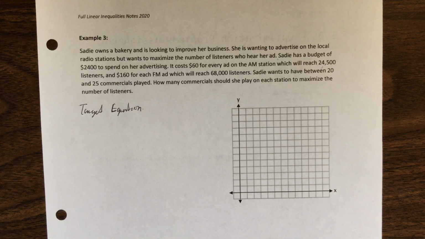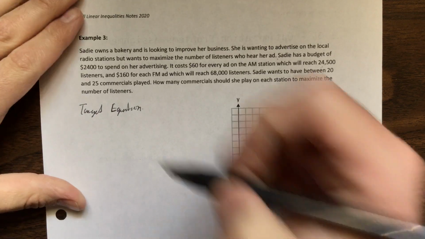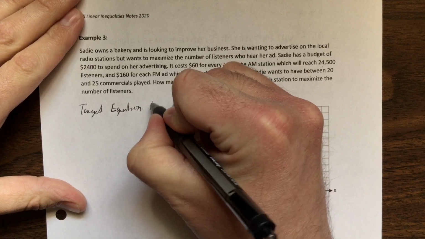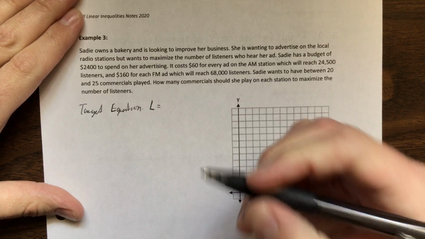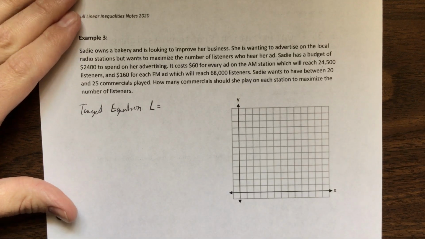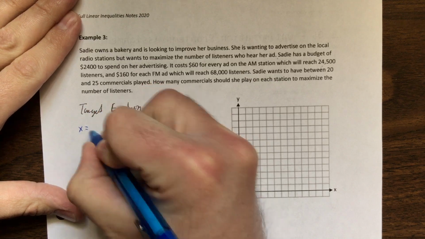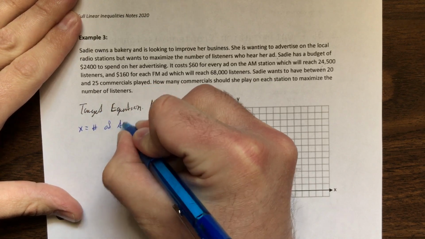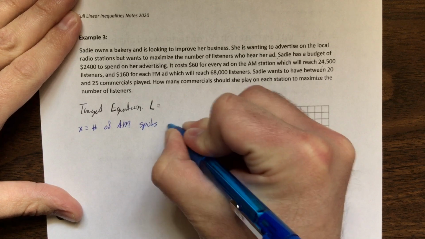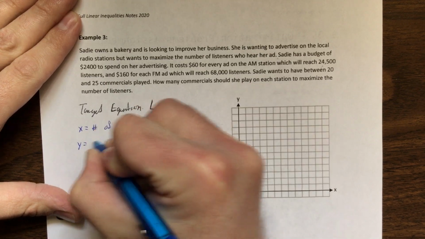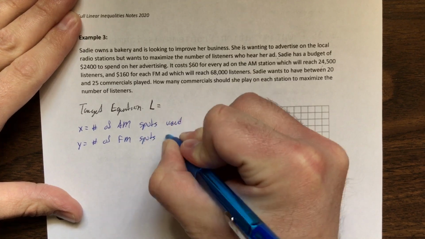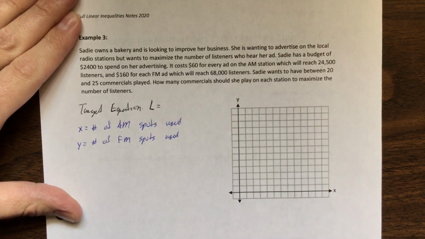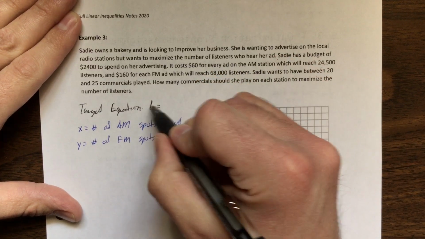Okay, so what we need to do is figure out how many she can do based on her budget. Well, our target is all about listeners, so I'm going to call it L, and the number of listeners is going to be based on the number of commercials that she runs. X is going to be the number of AM spots used, and Y is going to be the number of FM spots used.